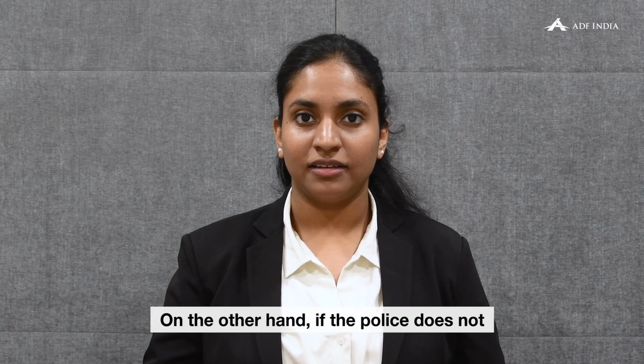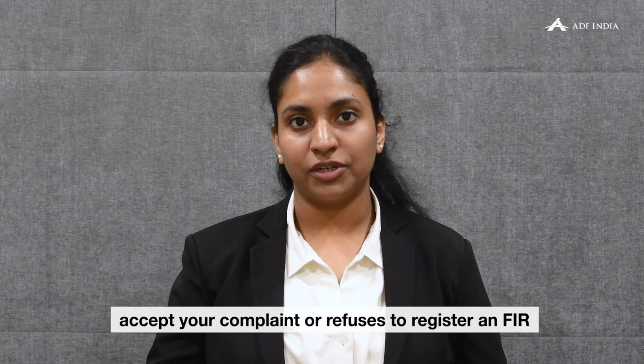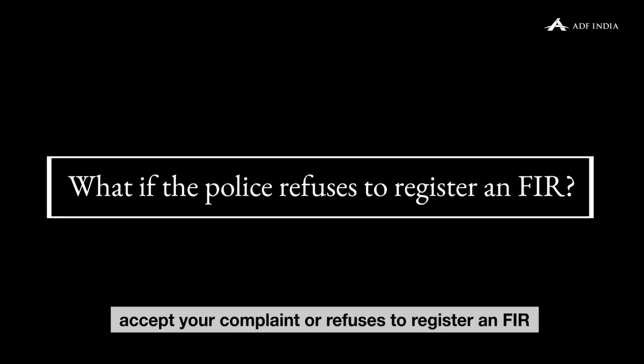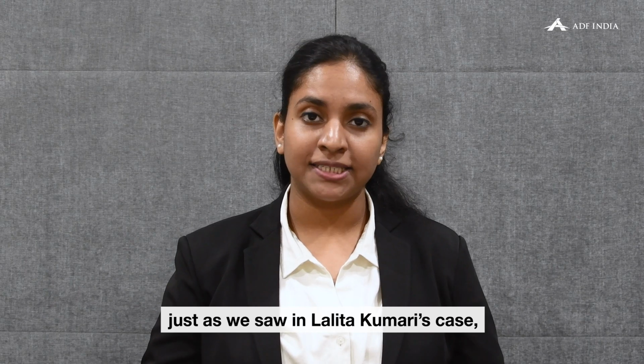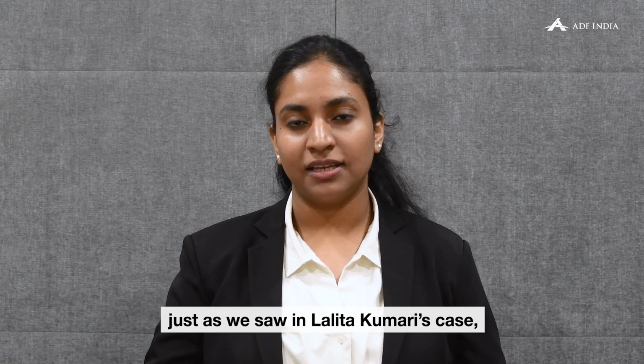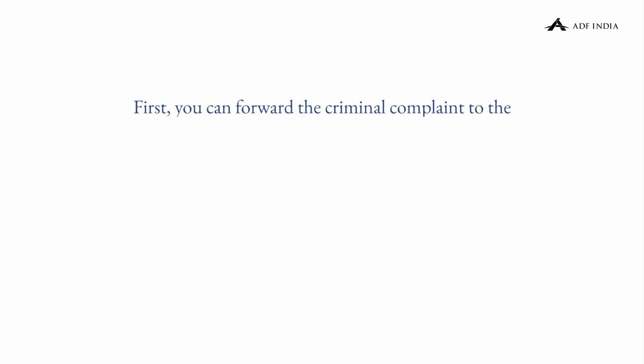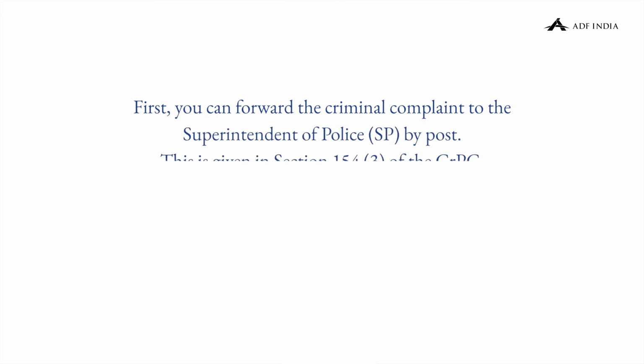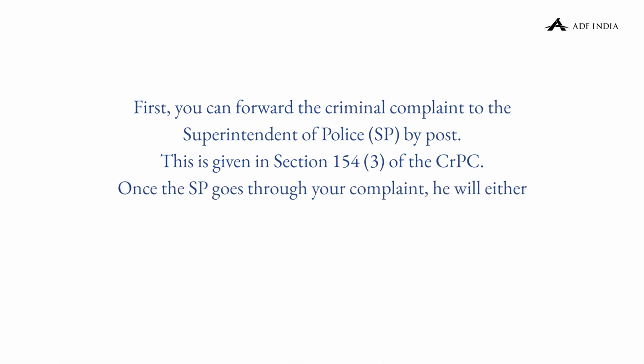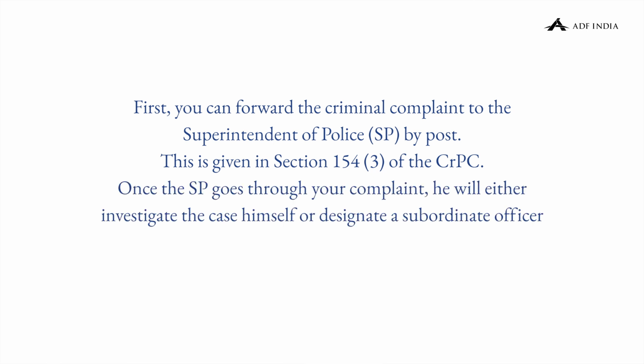On the other hand, if the police does not accept your complaint or refuses to register an FIR, just as we saw in Lalita Kumari's case, then this is how you can proceed. First, you may forward your criminal complaint to the SP by post. This is given in Section 154(3) of the CRPC. Once the SP goes through your complaint, he will either investigate the matter himself or designate a subordinate officer to investigate your case.